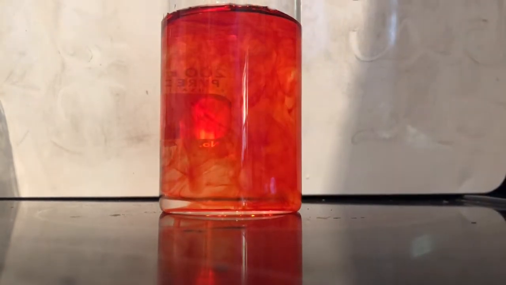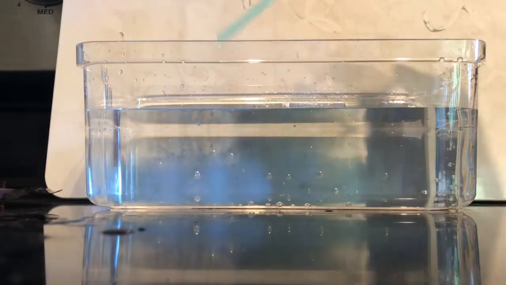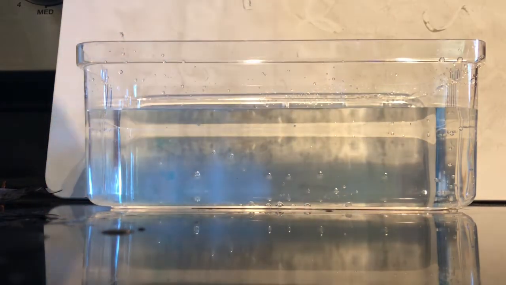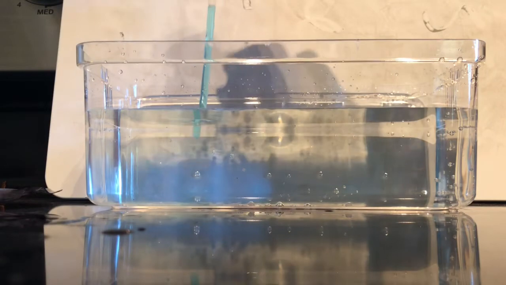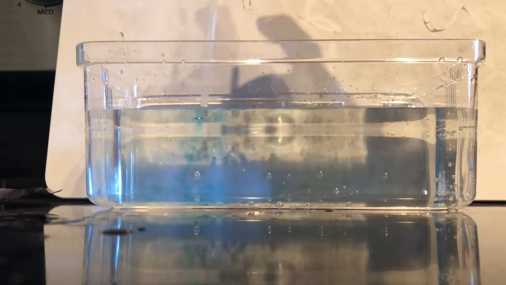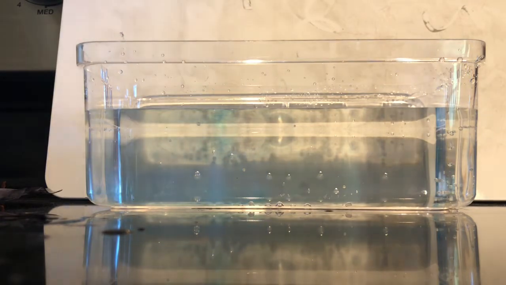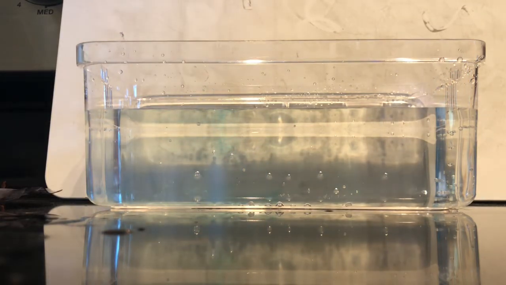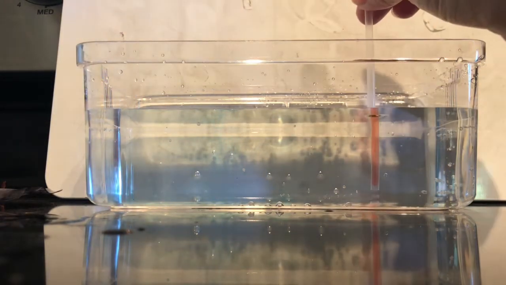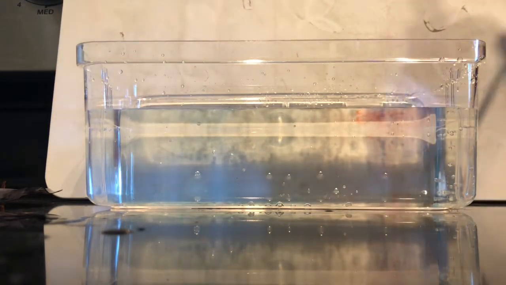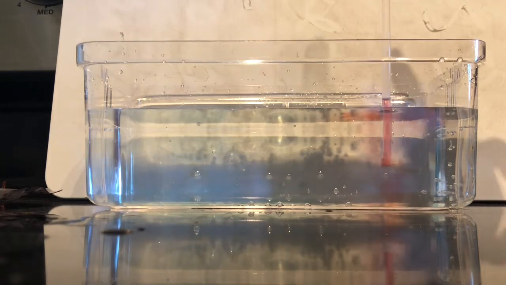Next, I'm going to add the cold water and the warm water into a pan of just lukewarm water. You'll notice the cold water doesn't really do too much. You can kind of see it just kind of pool there at the bottom. Whereas when I add the hot water, you can see that it rises back up almost just as soon as I put it into the pan.